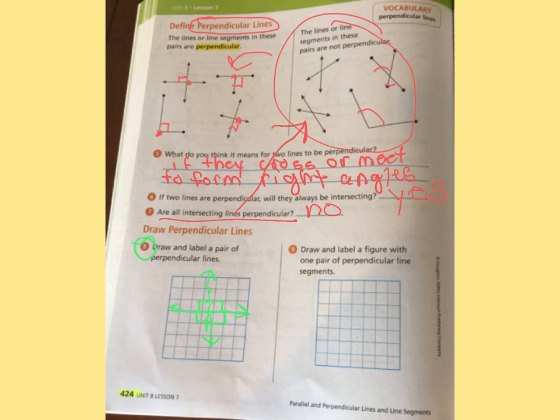And the last one on this page, draw and label a figure with one pair of perpendicular line segments. So I have to make sure that I have two lines that eventually will cross, and I'll just draw dotted lines to show you where they would cross and form a right angle, and then I can make that into a triangle.